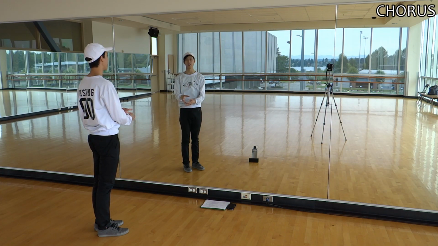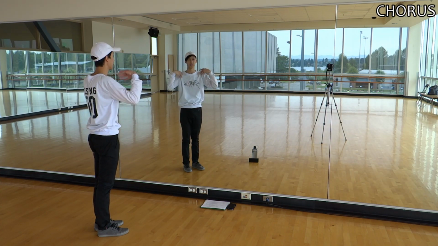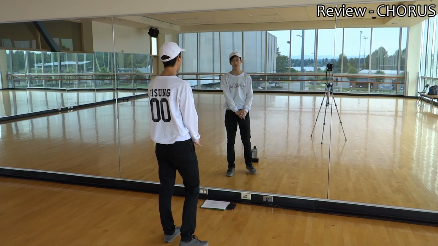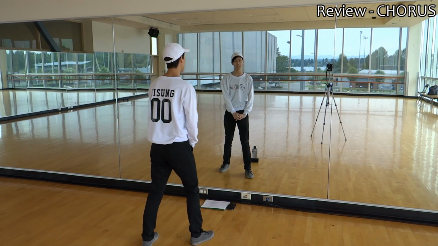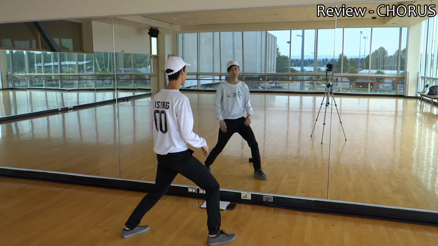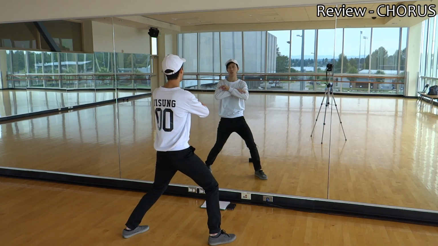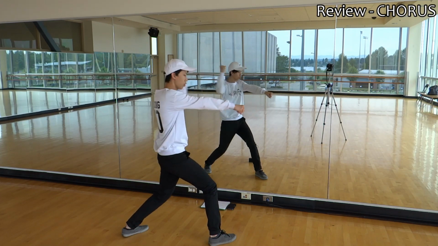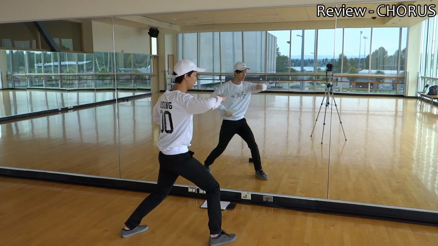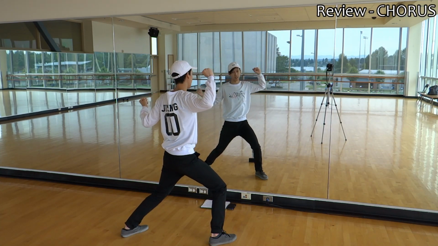And you really want to hit that on 6, it's a very sharp hit, and then your arms go down. And that is it for the chorus side effects. So let's review that chorus again. Remember, this is chorus 2. So from here, let's go 1, 2, 3, 4, 1, 2, 3, and 4, and 5, and 6, 7, 8.